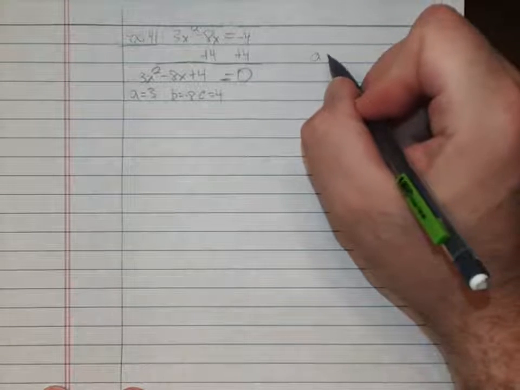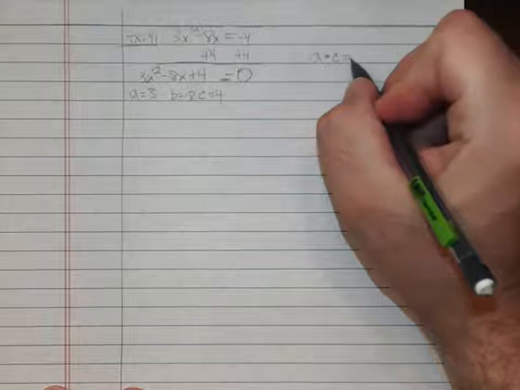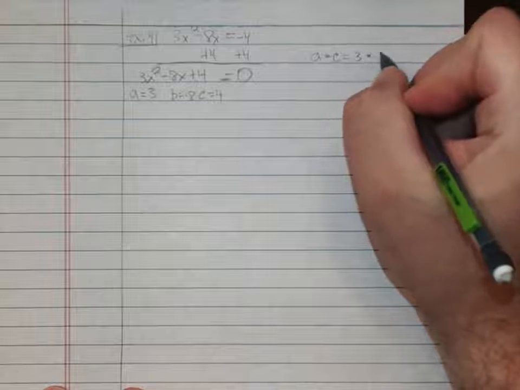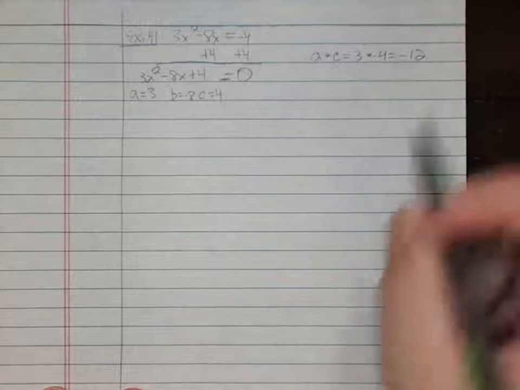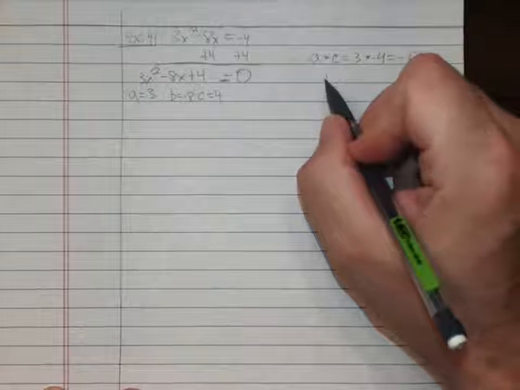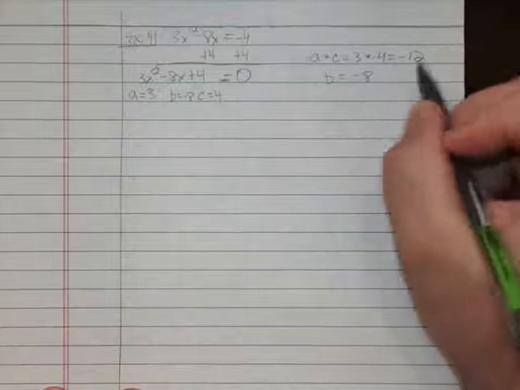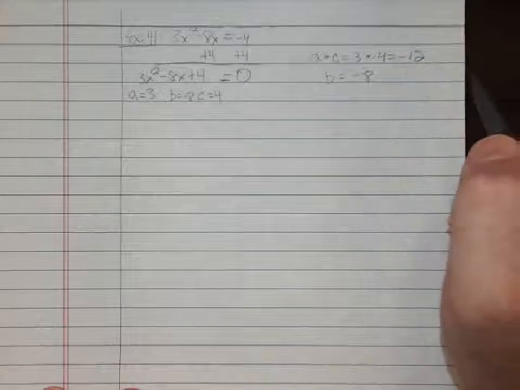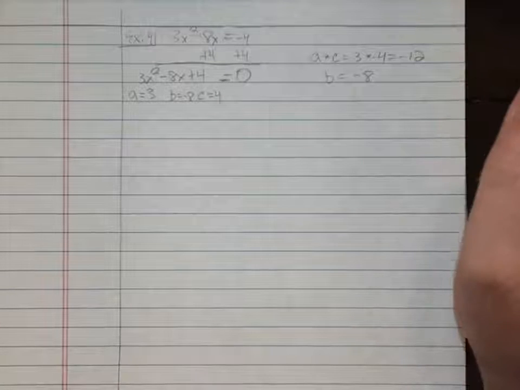I'm going to multiply A and C. So A times C would be 3 times 4, which is 12. And as I mentioned, my B is -8. So I need two numbers that multiply to 12 and add up to -8.